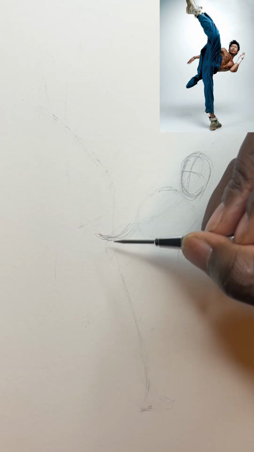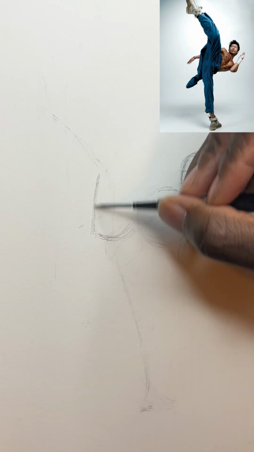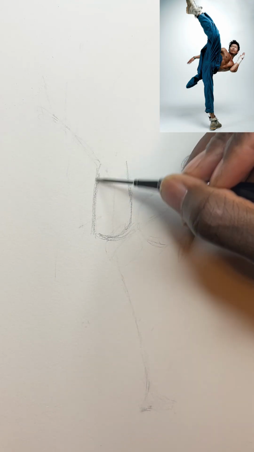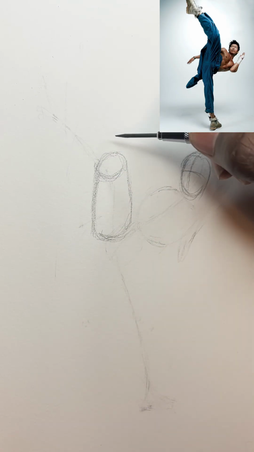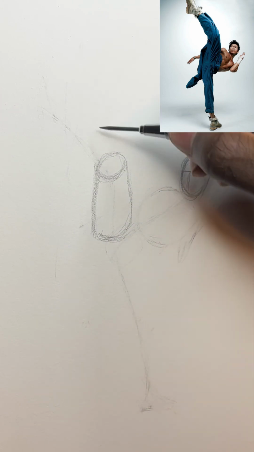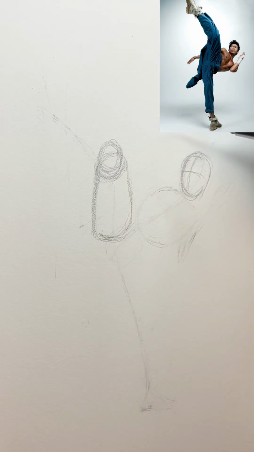So let's start with this leg here, since this is the one that you kind of see first. So what I'll do is I'm just finding the shapes, and for legs and arms, for the main muscle masses like the quadriceps, the calves, what I do is I use cylinders. Cylinders for the main muscle groups, and then circles or spheres for the joints.